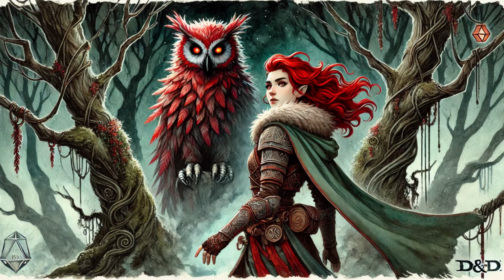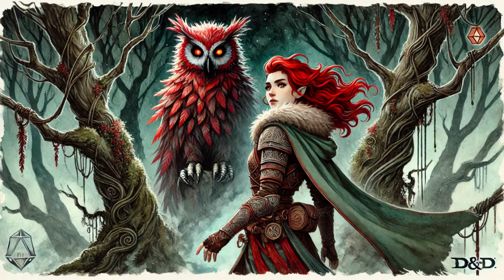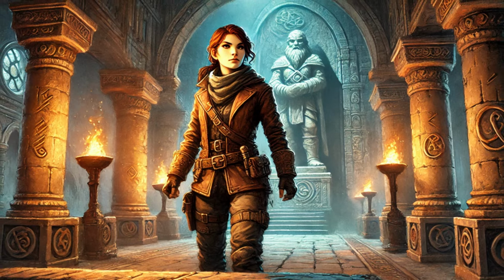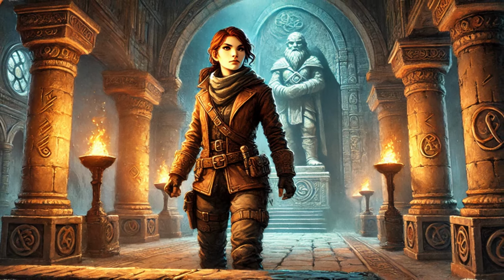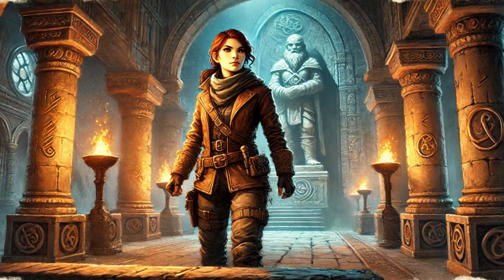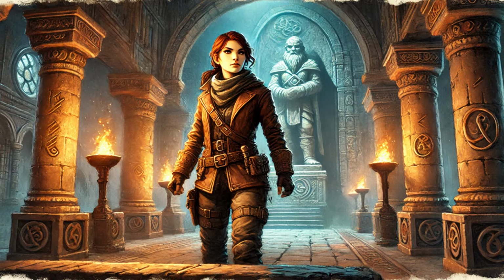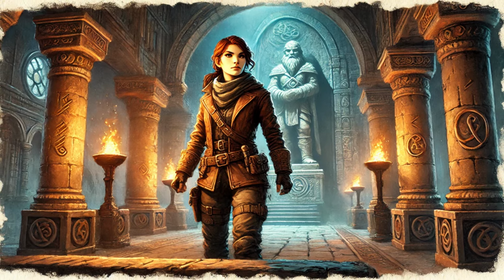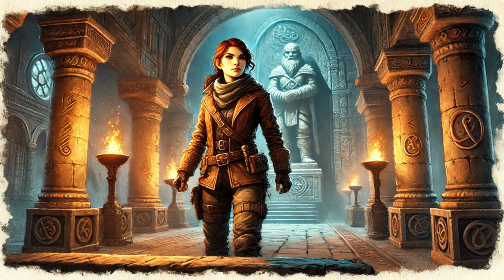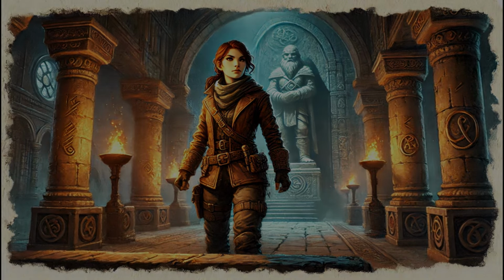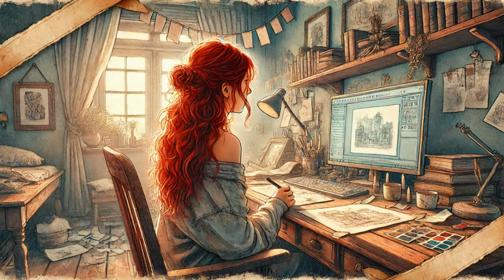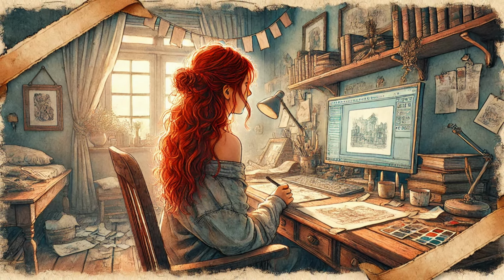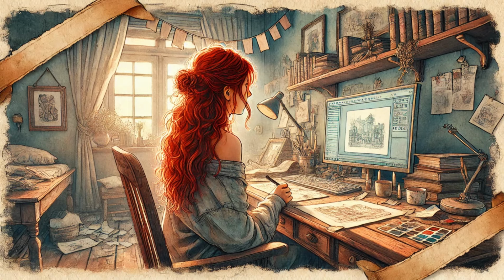One of the things I appreciate about this article is how it emphasizes the practical application of the alignment system. It's not just about philosophical debates or abstract concepts. It's about how these alignments can actually influence your gameplay decisions. The article mentions this decision-making alignment guide. And I've got to say, it's a game changer. It breaks down how each alignment might approach different situations. From combat encounters to social interactions to moral dilemmas, it's like having a cheat sheet for role-playing, helping you make choices that are consistent with your character's worldview.